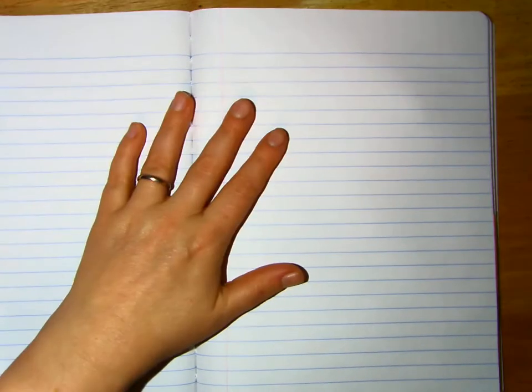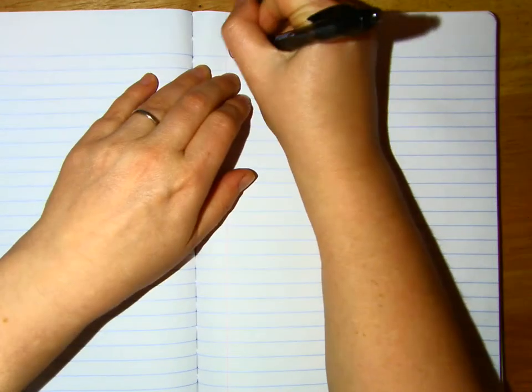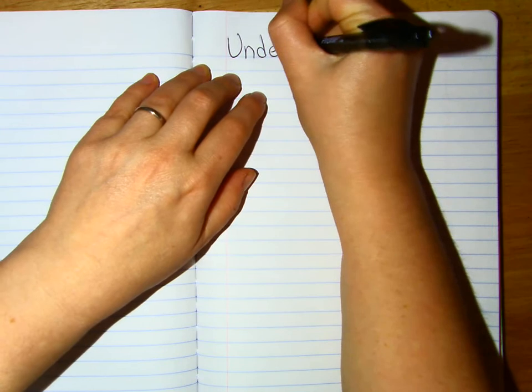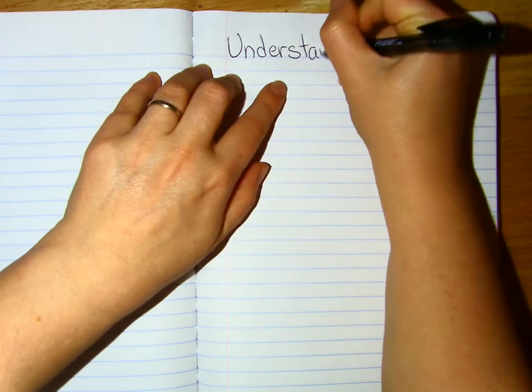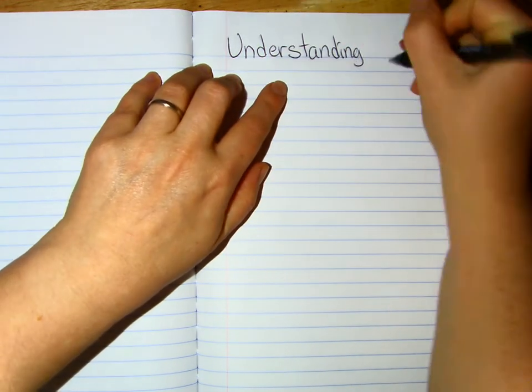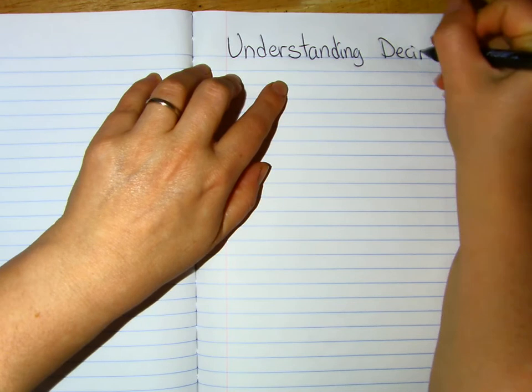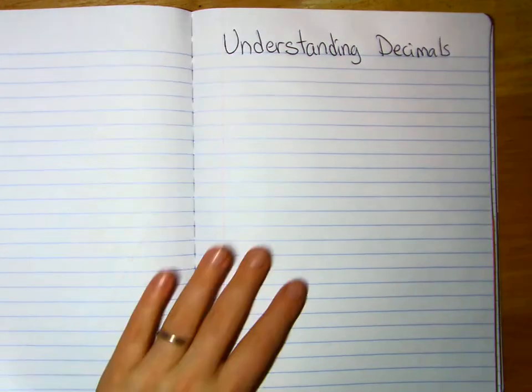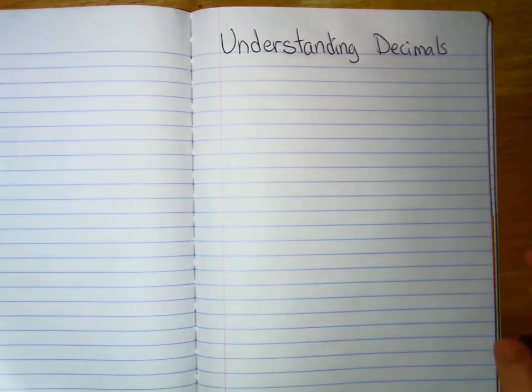Talk about understanding decimals. So I'm going to write that at the top of my notes page. Understanding decimals. So that's our goal. We're going to really think about what does it mean when we use decimals.